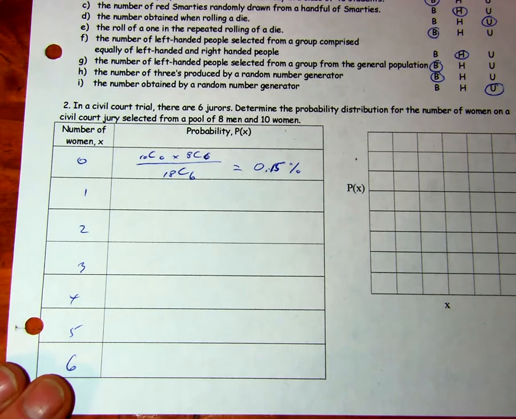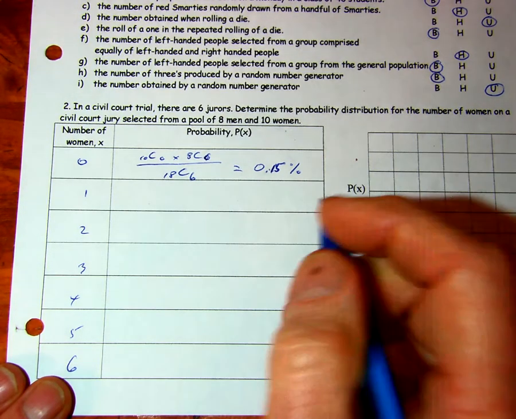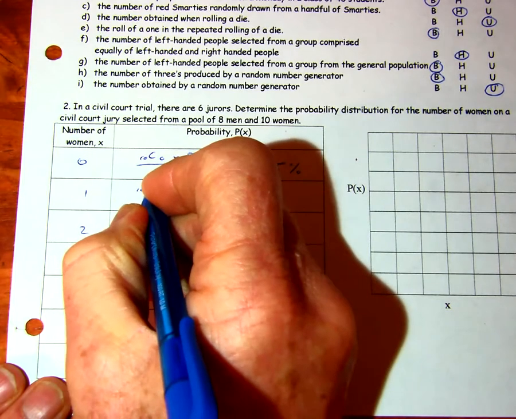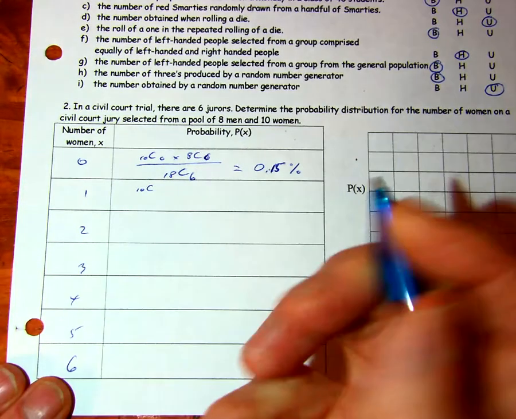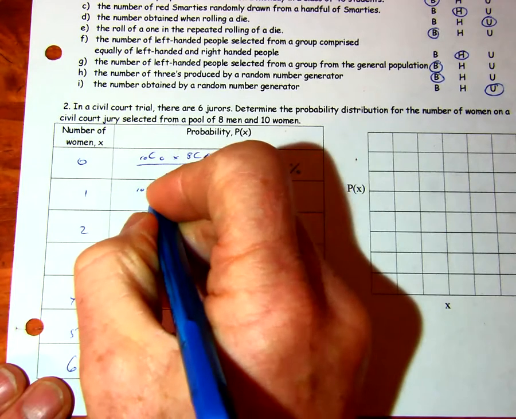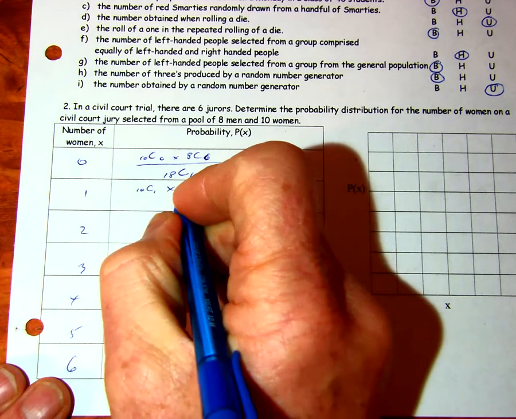Okay. And similarly, what's the number of ways you can get one woman? 10 choose 1. We're selecting one, right? And then we're not done. We still have to select the men that accompany that one woman. So that's going to be what? 8 choose 5.